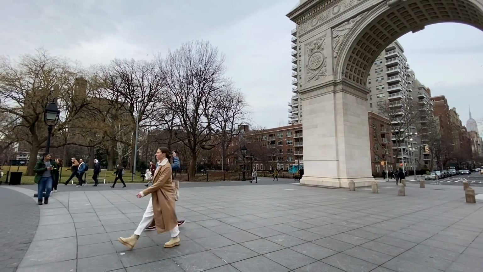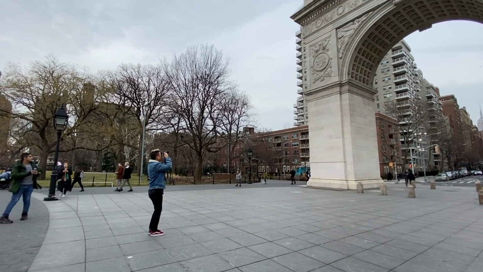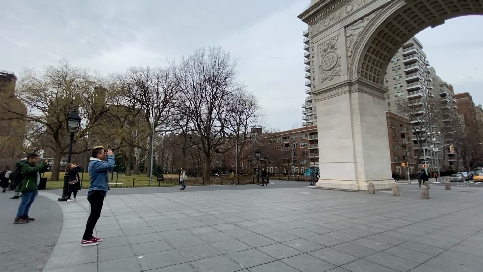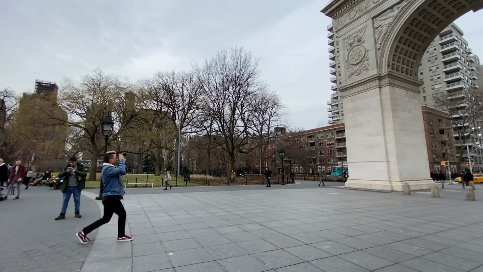Take a step back, repeat the process, and to be honest, I don't even bring my camera down when I do this because I'm looking through the viewfinder the entire time. Once again, you take the photo, you take a step back.